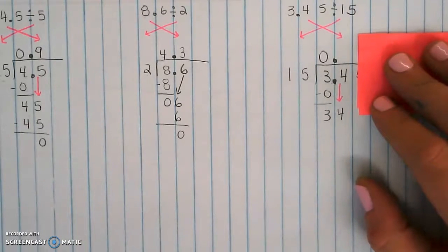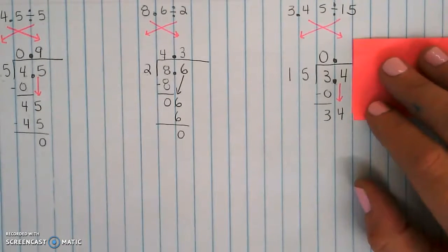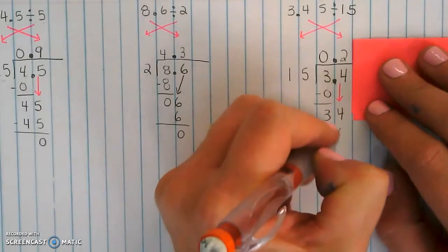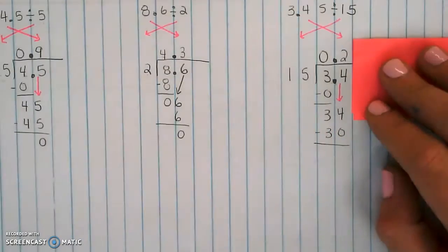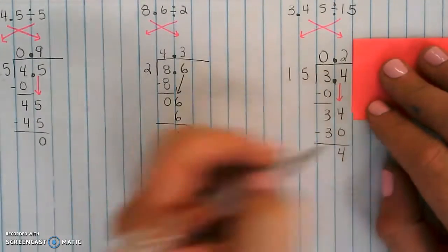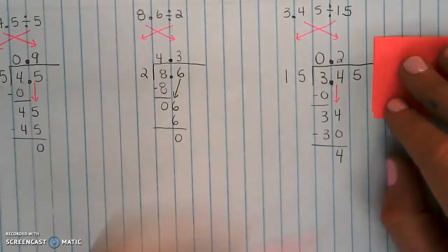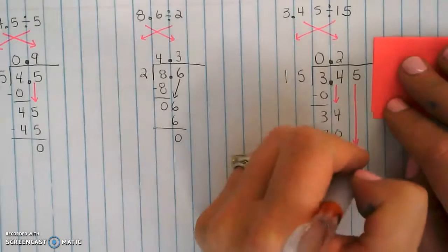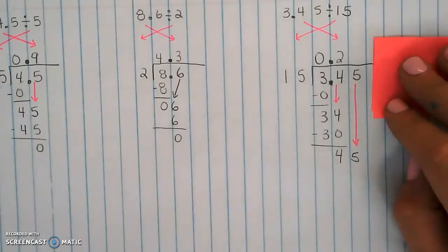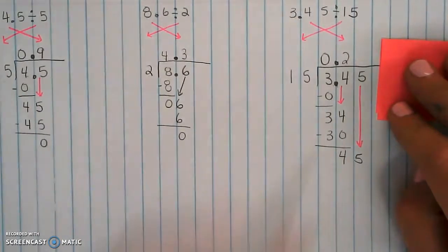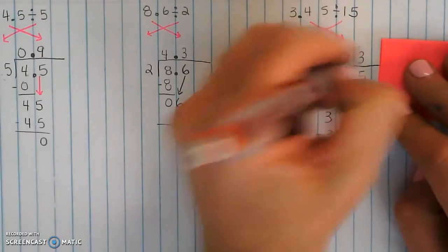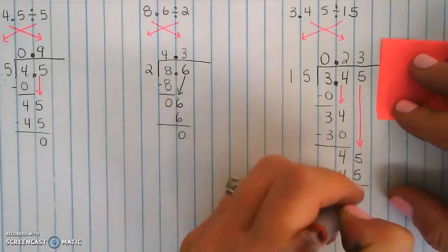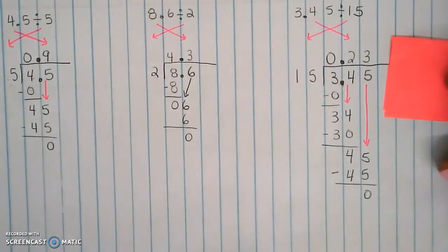And now the question is, how many times can we take 15 away from 34? The answer to that is 2. 2 times 15 is 30. 34 minus 30 is 4. And when I scoot over that paper, I see that I still have another digit. So I'm just going to drag him on down. Now the question is, how many times can we take 15 away from 45? And the answer to that is 3. 3 times 15 is 45. And 45 minus 45 is 0.